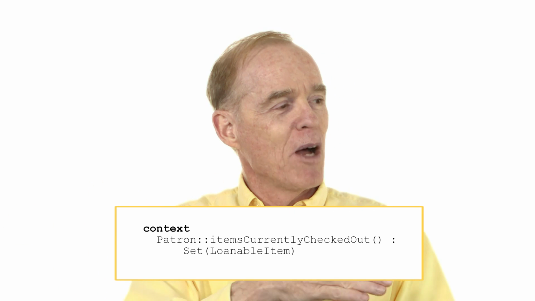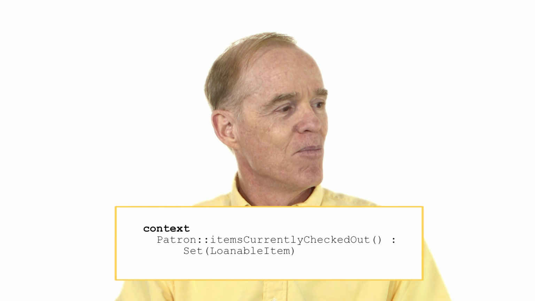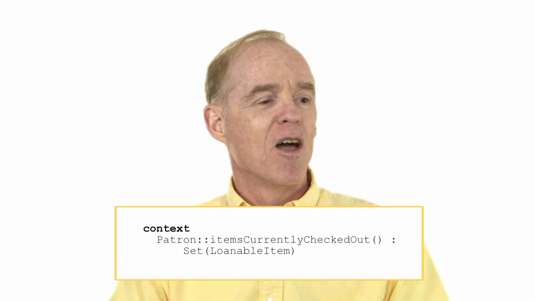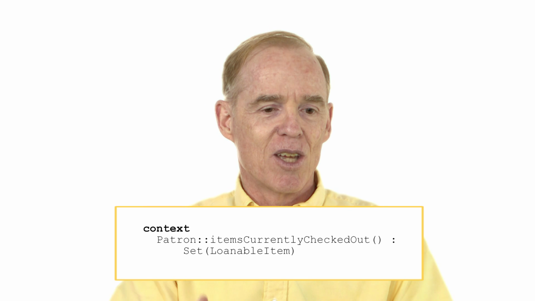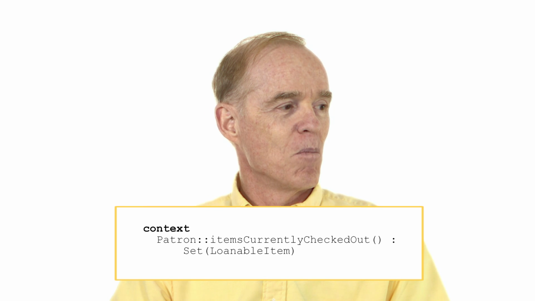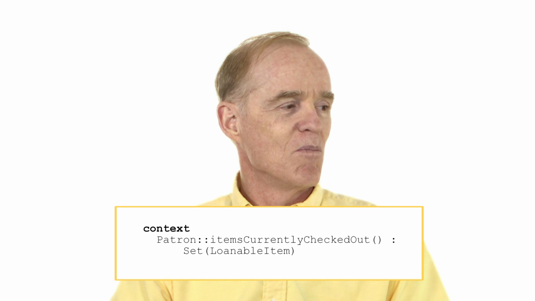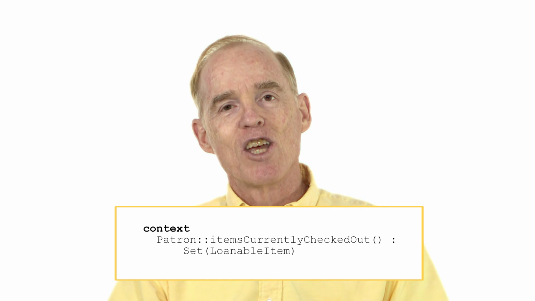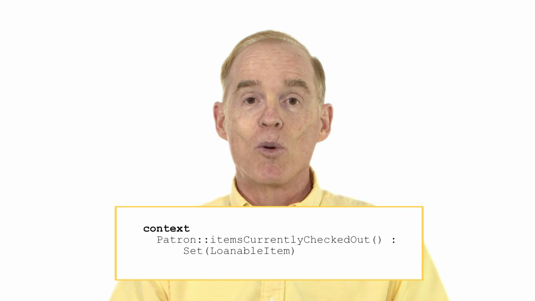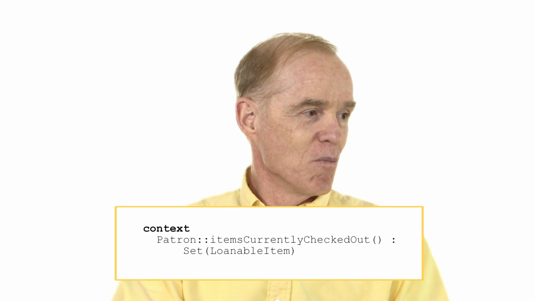In this case, do we care about the order? Not particularly, I don't think. Okay, so what other data structure is a collection class but doesn't care about order? A set or an array or... So OCL does have a set operation. So in this case, the return value for this operation is a set of loanable items.